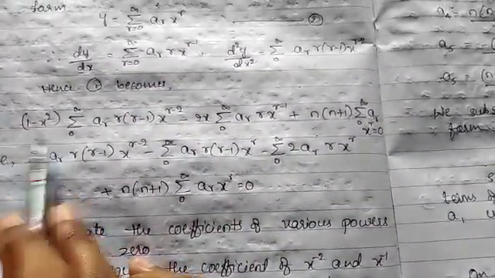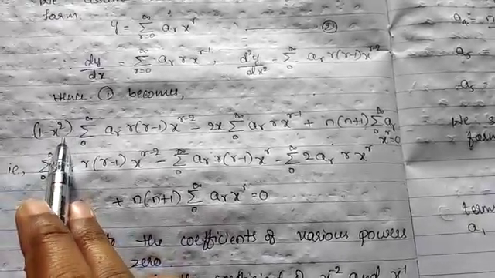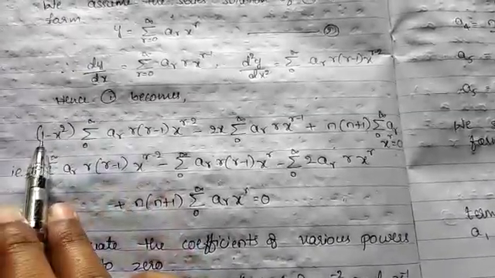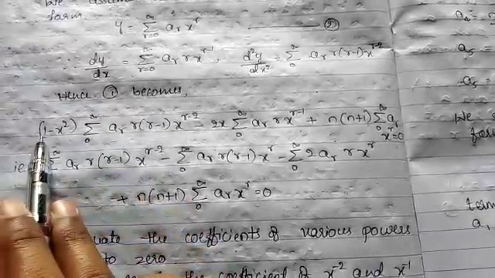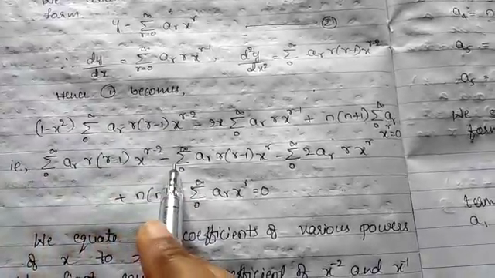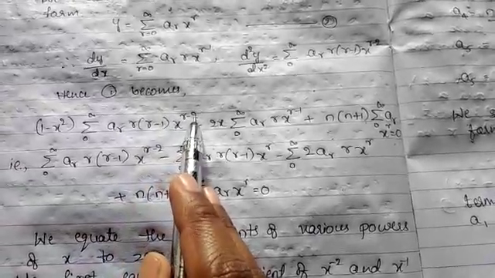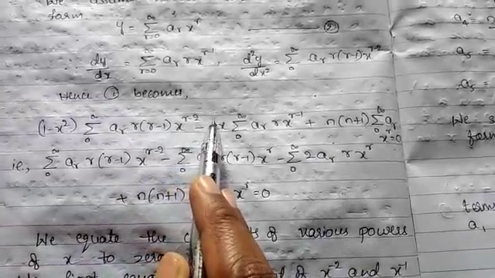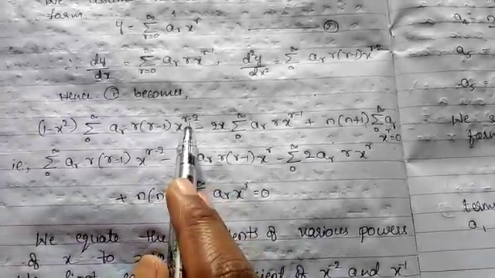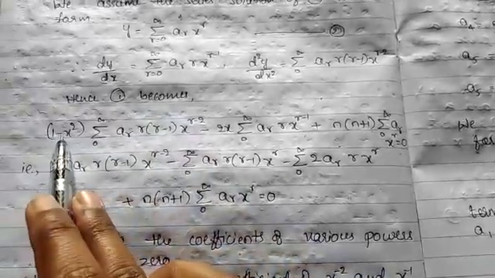Opening this bracket means first multiply by 1, then multiply by minus x square. Multiplying this, we get minus x square into x to the power r minus 2, which is x to the power r minus 2 plus 2; the plus 2 and minus 2 get cancelled, giving x to the power r, with a minus sign.